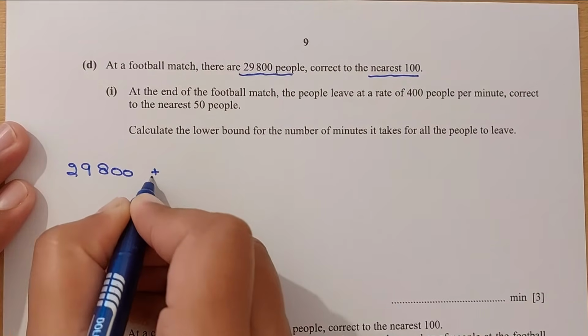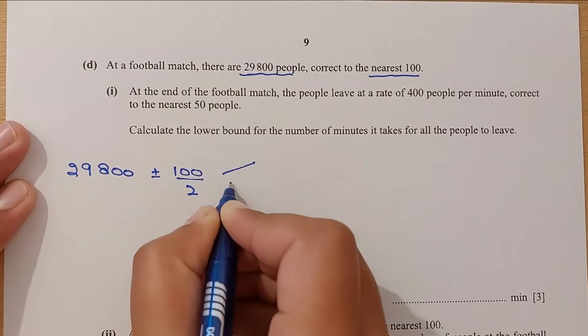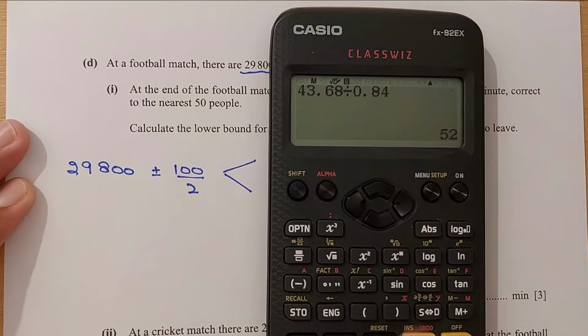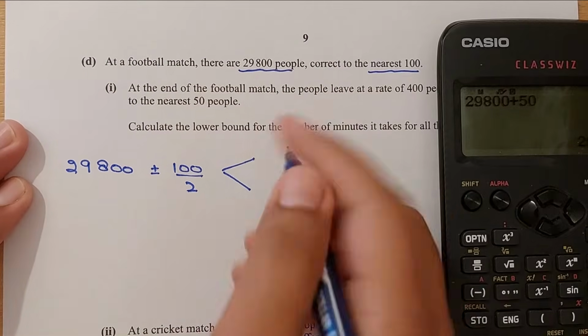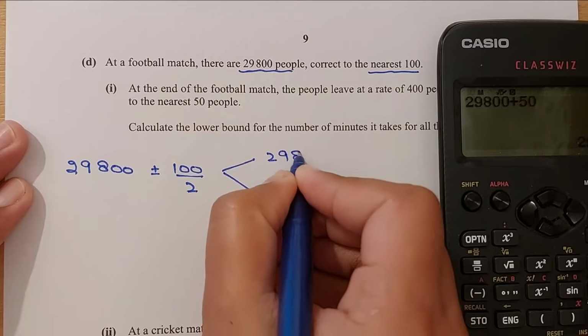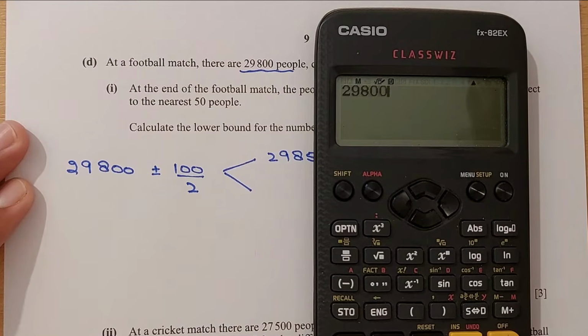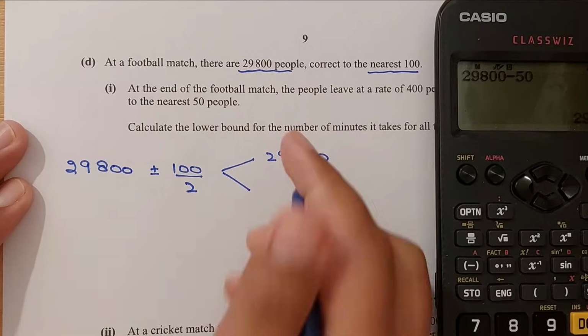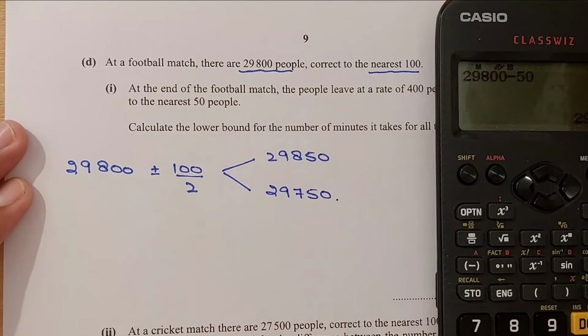29,800 plus minus 100 divided by 2, the upper bound and the lower bound. So what is 100 by 2? That is 50. Yes. So 29,800 add 50, we have 29,850. This is the upper bound, and 29,800 subtract 50 is 29,750. This is the lower bound for the total number of people.